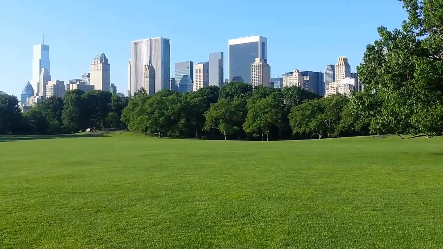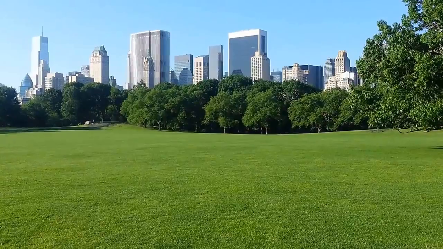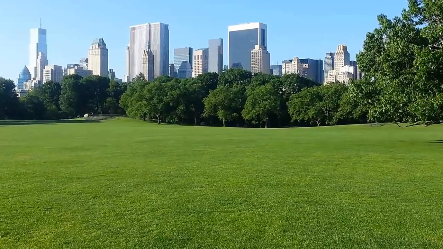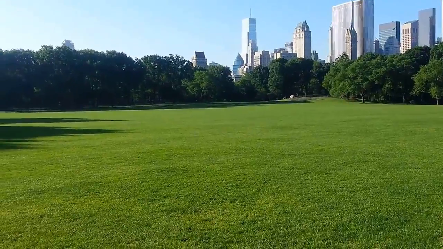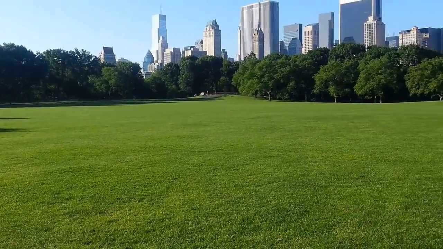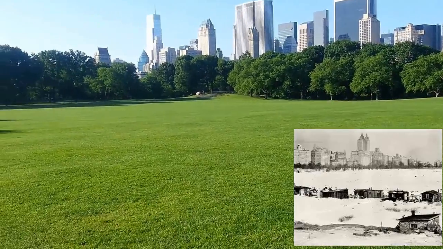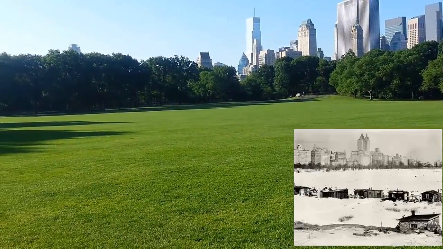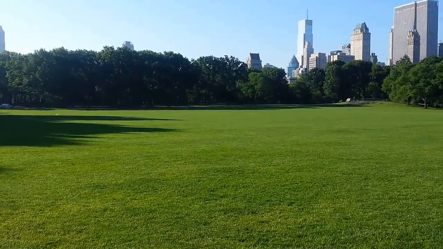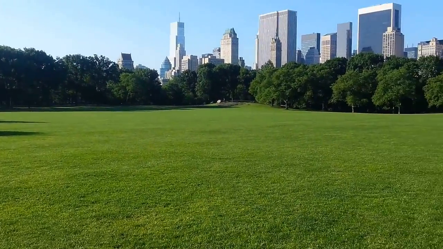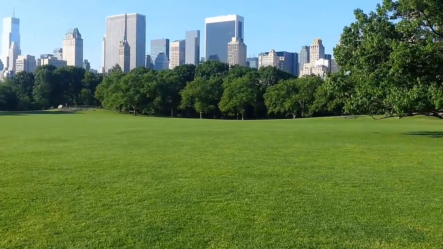Beautiful picture here today from Central Park, looking at Central Park South, which is right across from Sheep Meadow. Little does most people know that during the Depression, this whole section was nothing but slums and makeshift shanties, and look how it's transformed. Things go up and things go down in your business all the time.